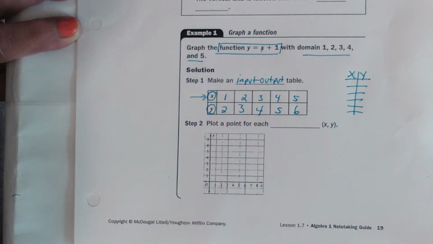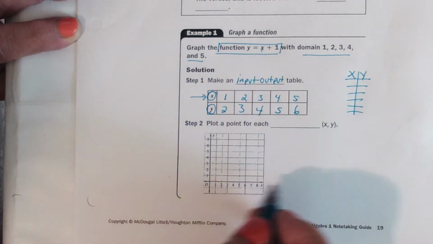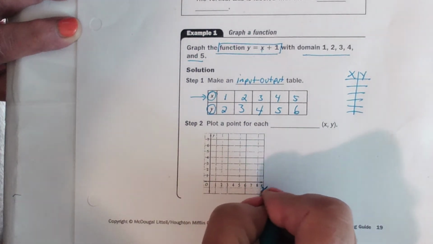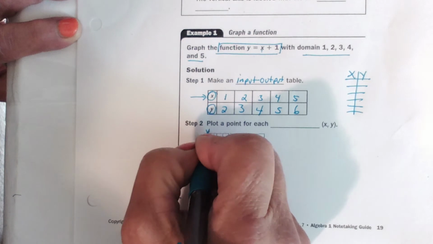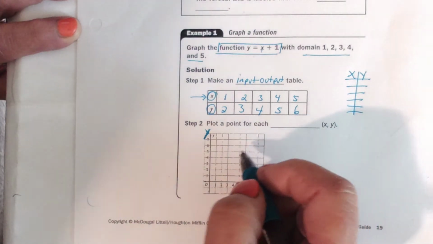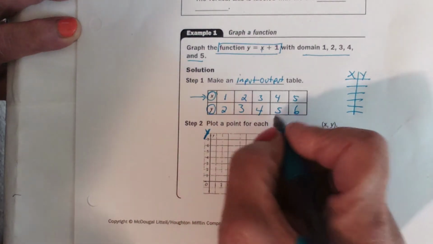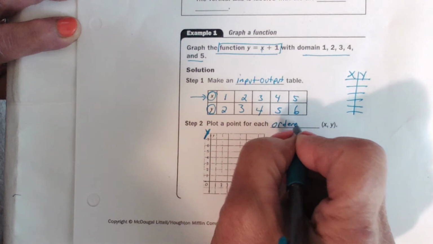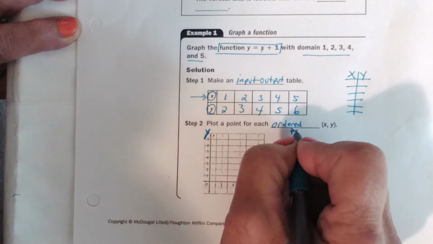All right. So we have a graph here, and you want to make sure that you clearly label the x and the y, and you are going to plot a point for each ordered pair.